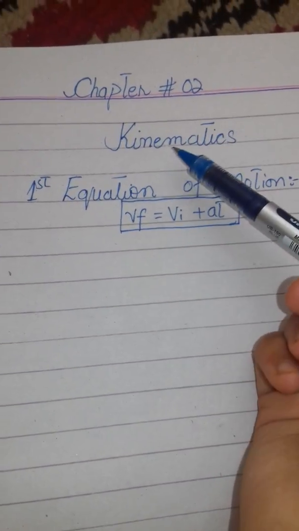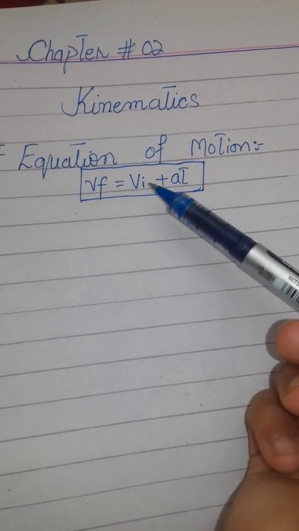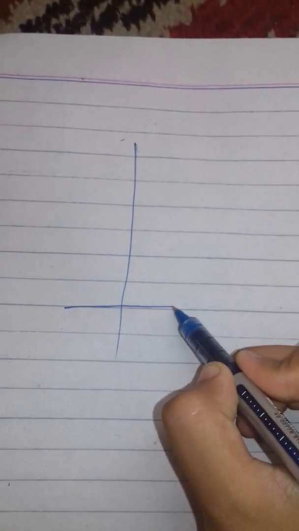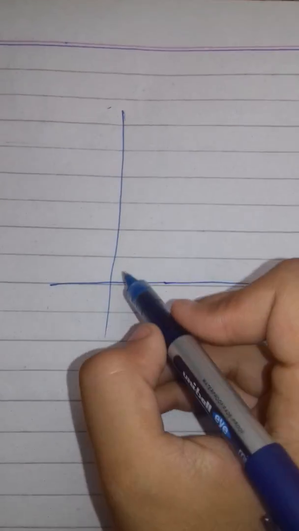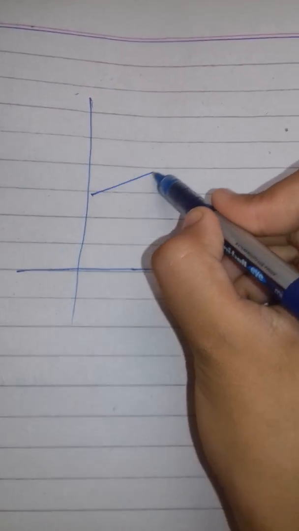So it's chapter number 2, kinematics, first equation of motion: Vf equals Vi plus at. First of all, for this, I'm going to draw the graph. You must draw it with a pencil. I'm just doing it roughly.